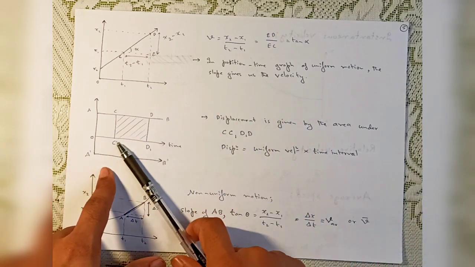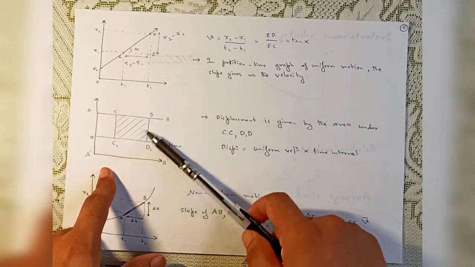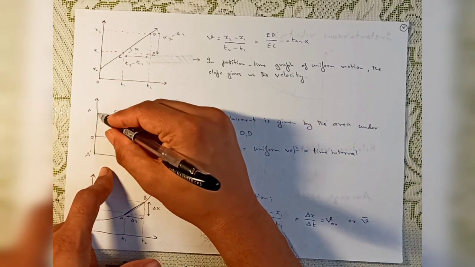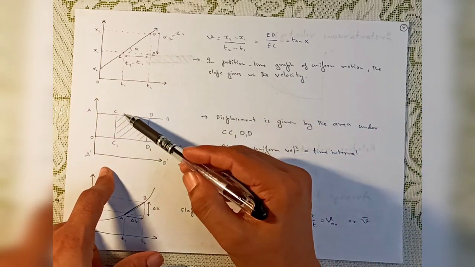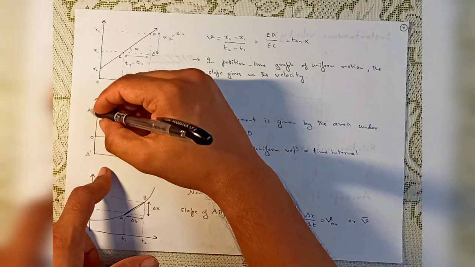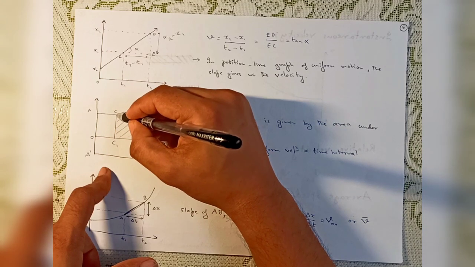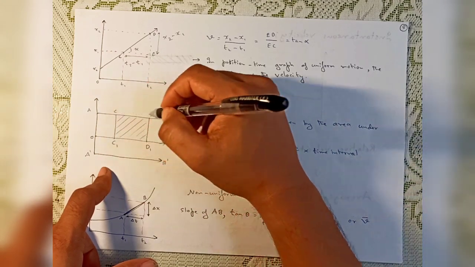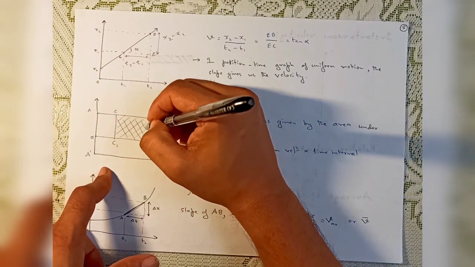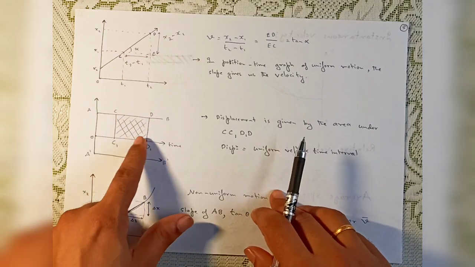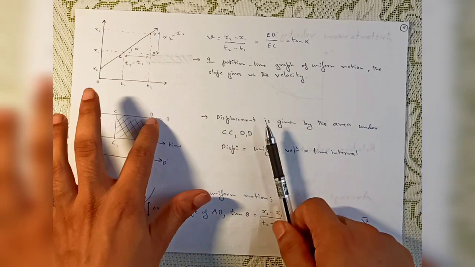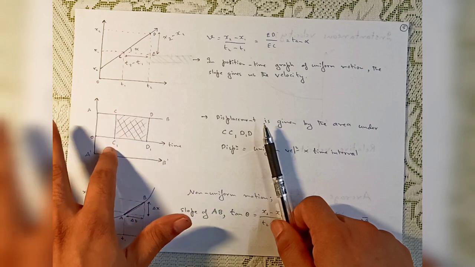And then take this particular picture into consideration. Here the body has moved from this point to this point. Out here, this is the origin, and it is moving somewhere here. When I draw a straight line like this and take the area of CC1DD1, this area is the one that gives me the displacement. So displacement is given by the area under CC1DD1.